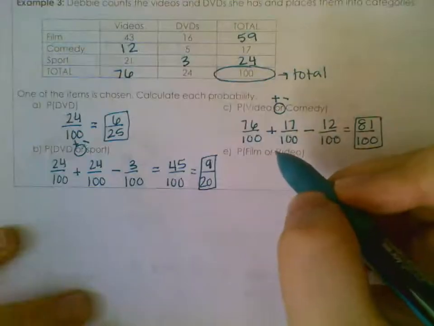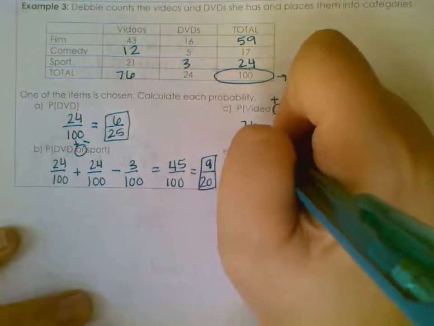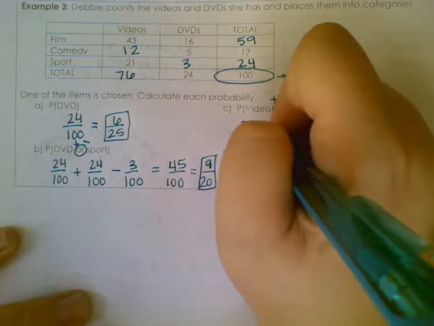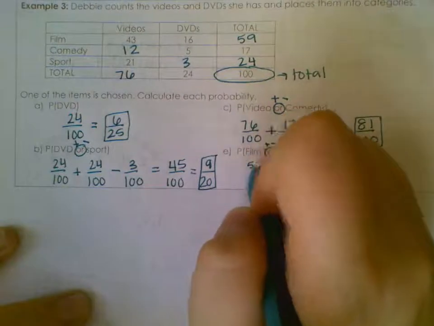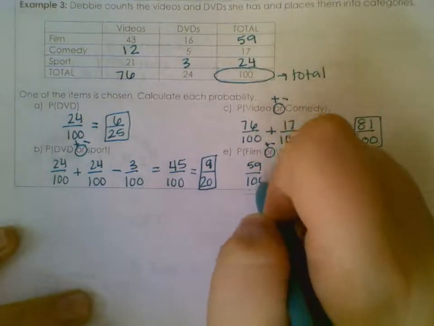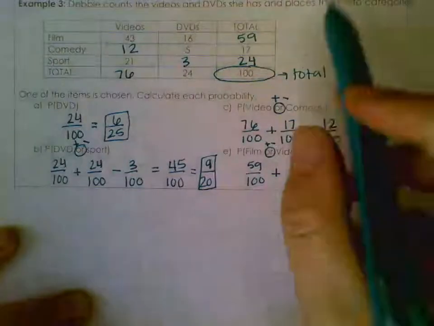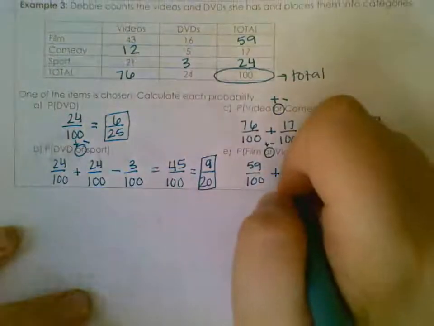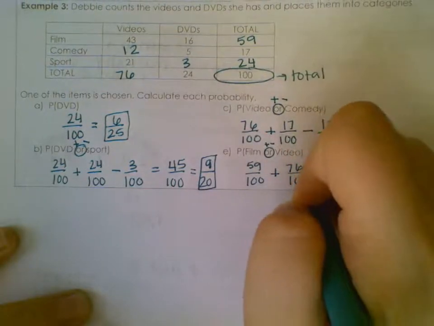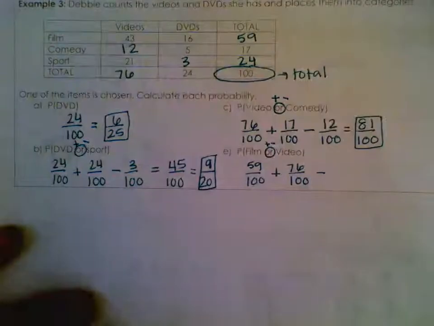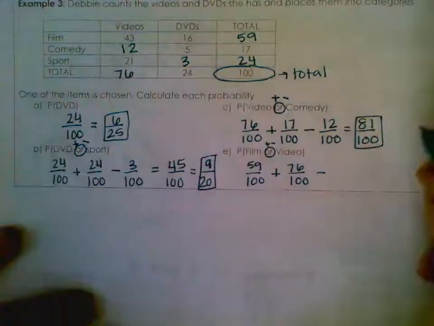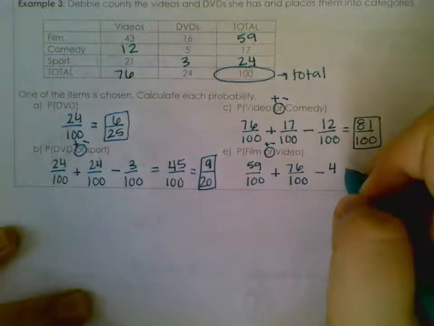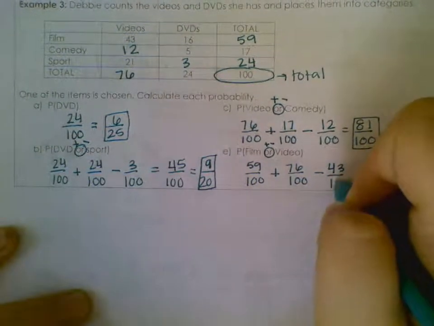Okay, film or video. Remember with or, we're going to add and then subtract. Film, we had 59 out of 100. Plus video, we had 76 out of 100. And then we subtract the overlap. The film that was videos is 43 out of 100.